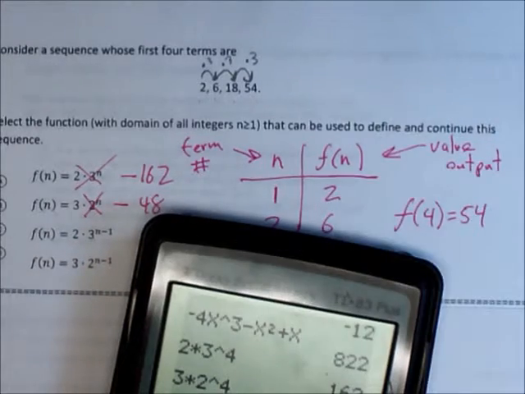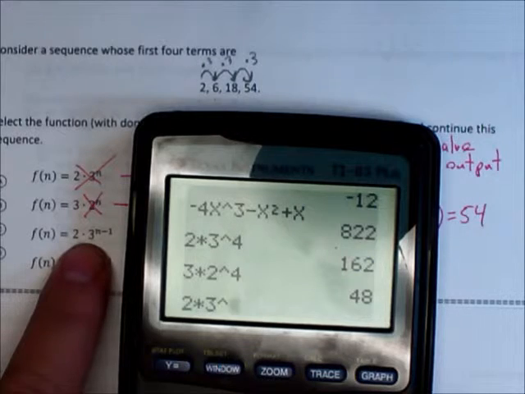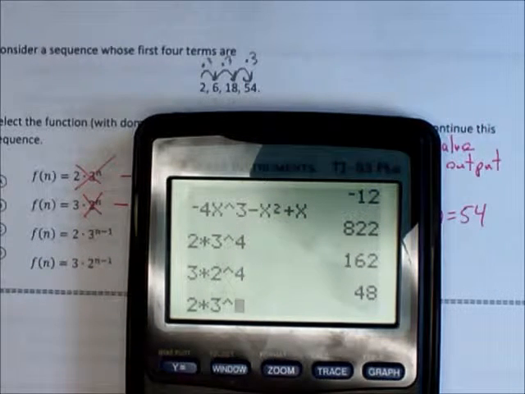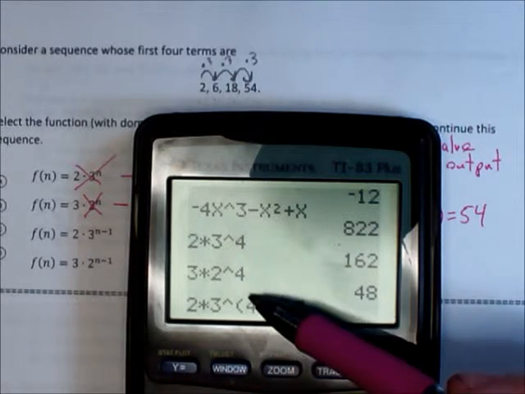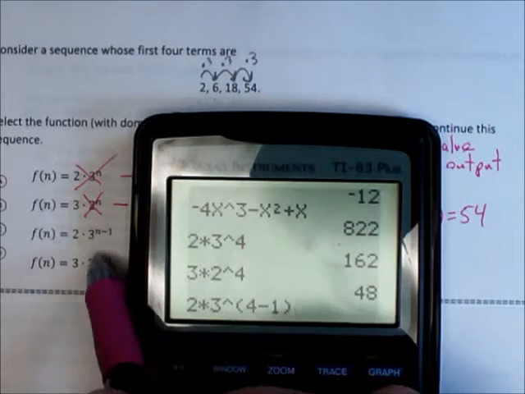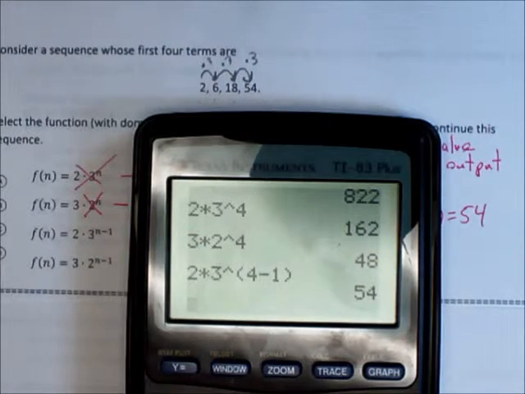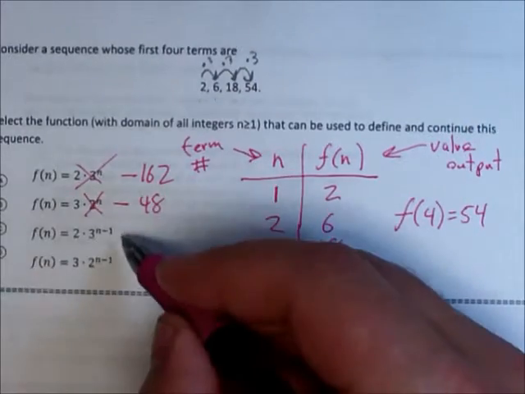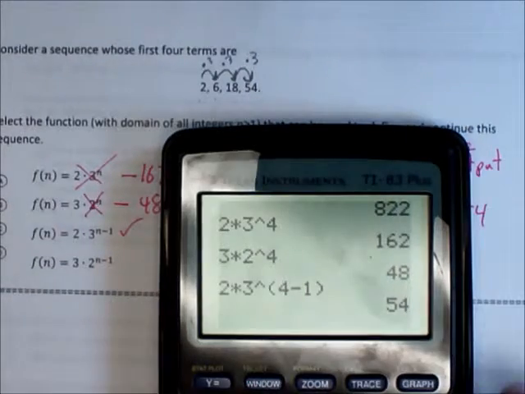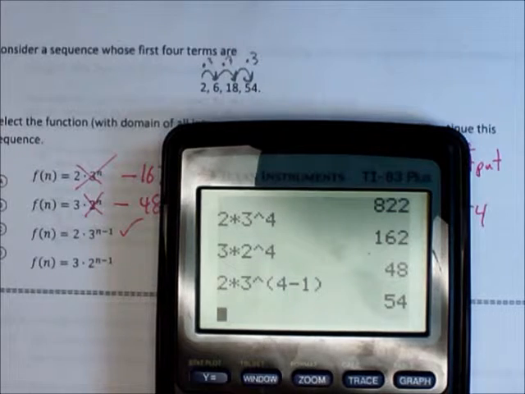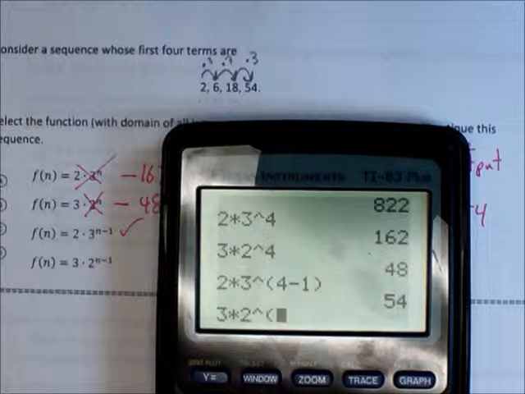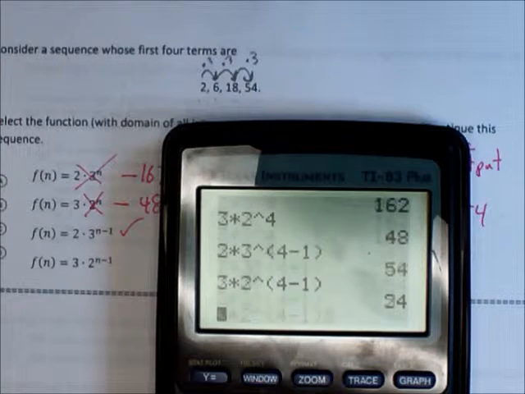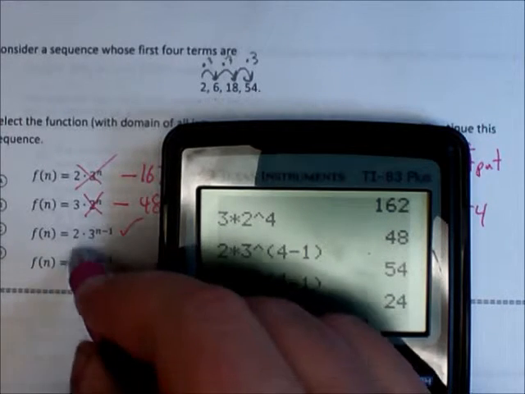This one you need to be careful when using your calculator with these n minus 1s here. You need to use parentheses, so 4 minus 1, because otherwise, without the parentheses, it's not going to subtract a 1 before it uses the exponent. 54, okay? That's good. Let's just check this one to make sure that they're not both true, because then we'll have to look at a different n value. 3 times 2 to the 4 minus 1 is 24. Okay, so this is out.